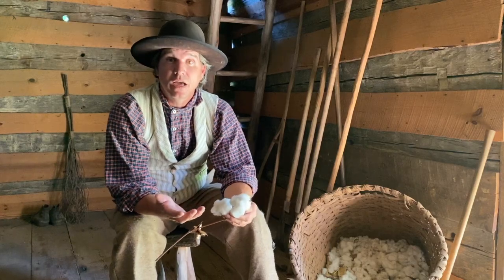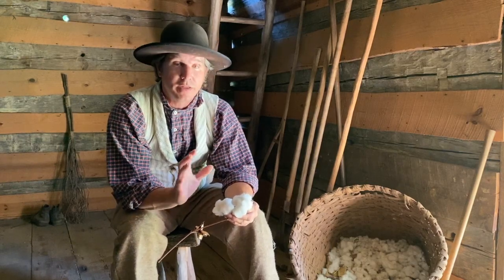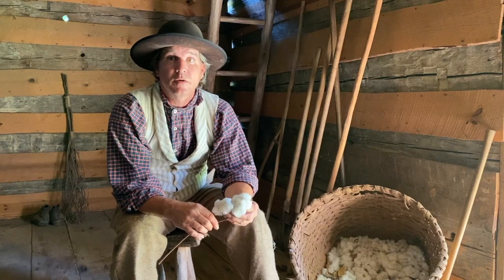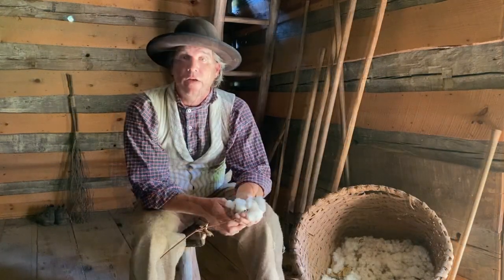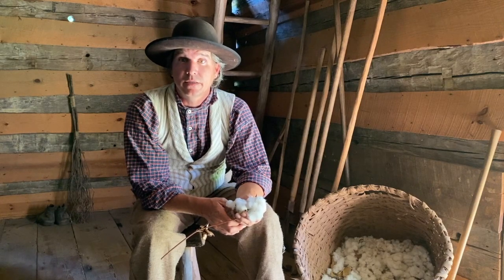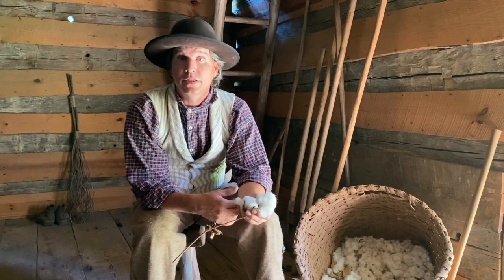What is cotton? How does it grow? So we'll talk about the actual plant itself. Then we're going to talk about the impacts that the invention of the cotton gin had on the production of cotton. Finally, we'll talk about the daily impact of cotton production on the enslaved.